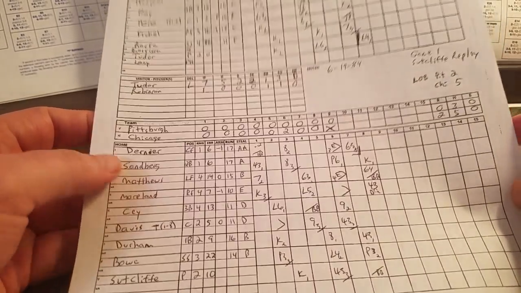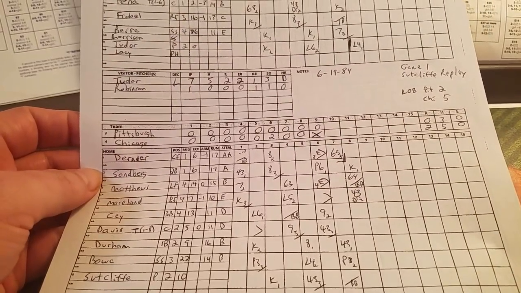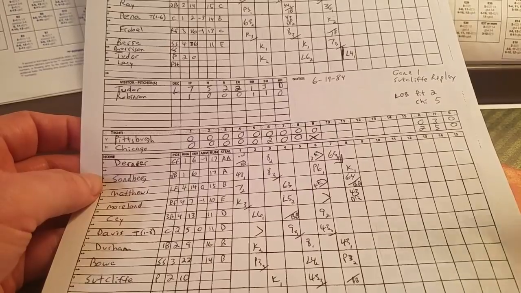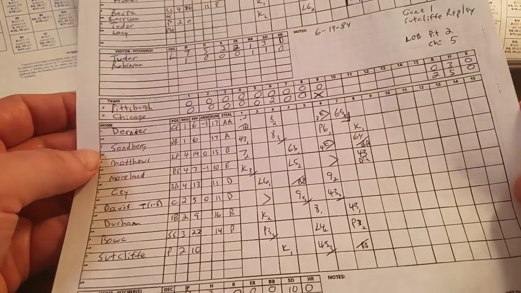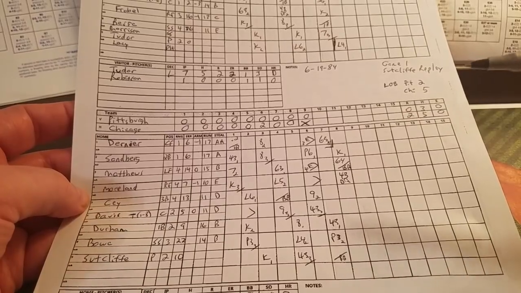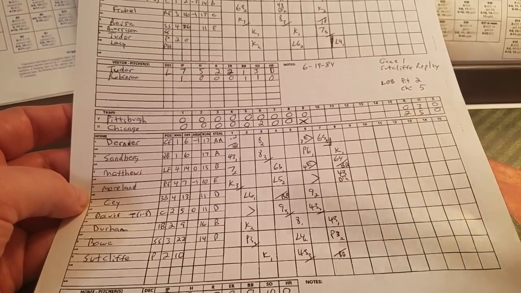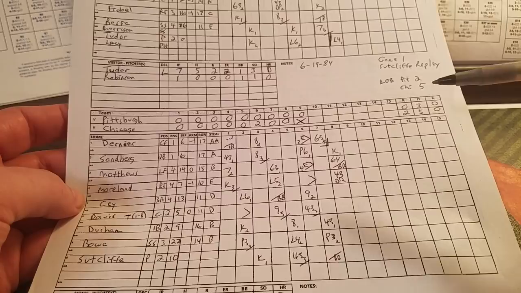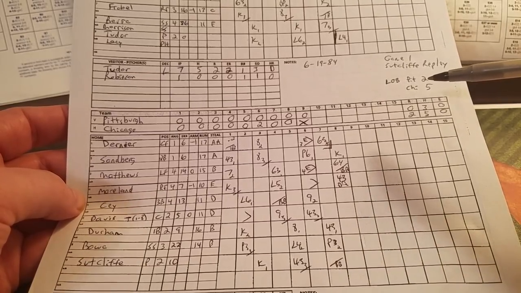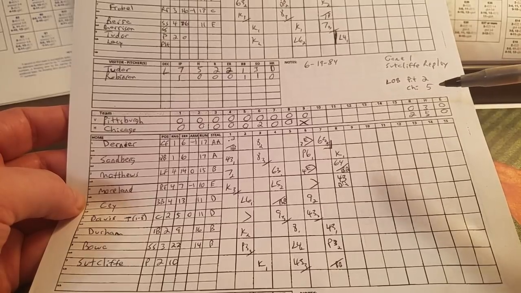Alright, as we review the score sheet here. Again, this was played on June 19th, 1984. It was Sutcliffe's first game with the Cubs. And he shuts out the Pirates on a 3-hit shutout. Cubs win it 2-0. They only got 5 hits of their own. Pirates only left 2 on base because one of the guys that reached with a hit was doubled off on a double play. And the Cubs left 5.